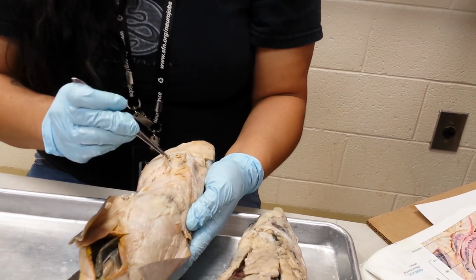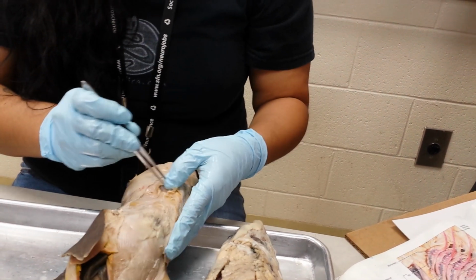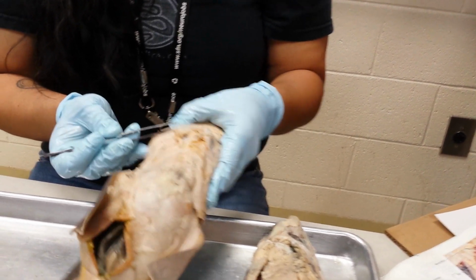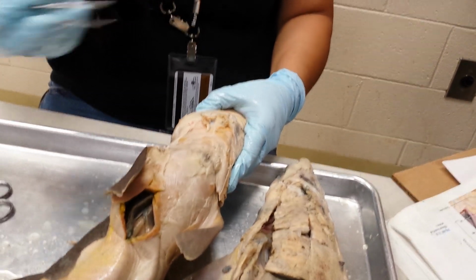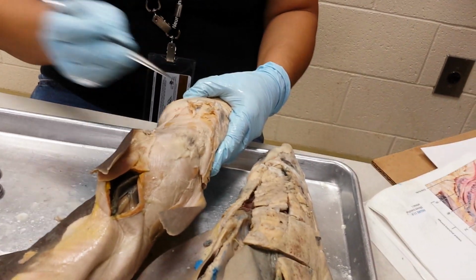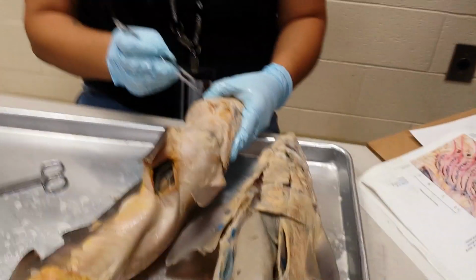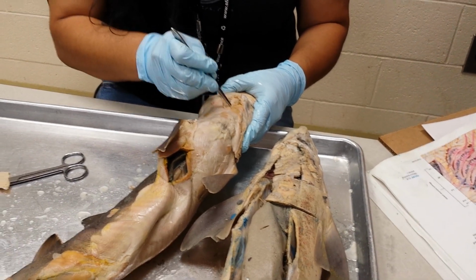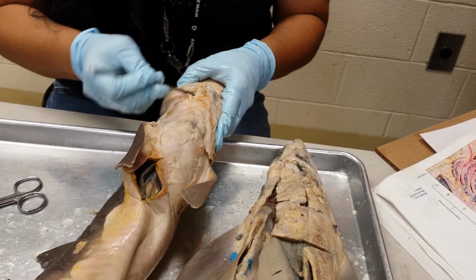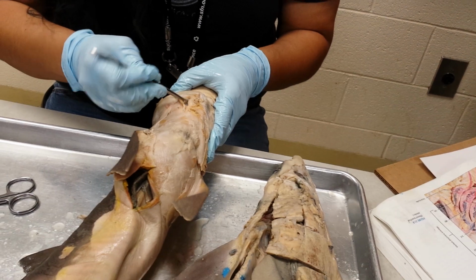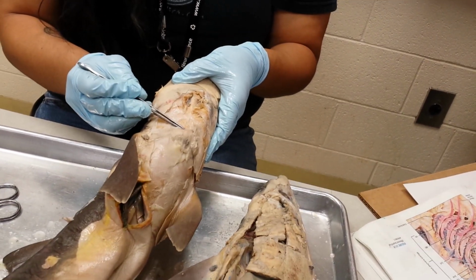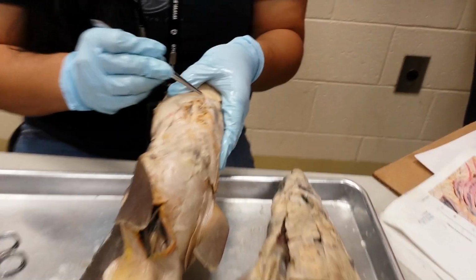Then just deep to those, you'll be able to see, if you don't pick too far, most people cut through it. So use your forceps and gently pick. You'll see a singular muscle running from the coracoarcual area to the mandible bone.